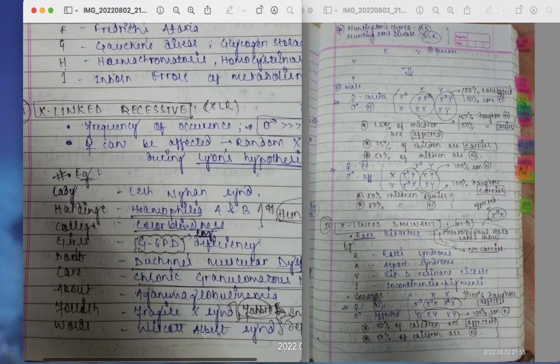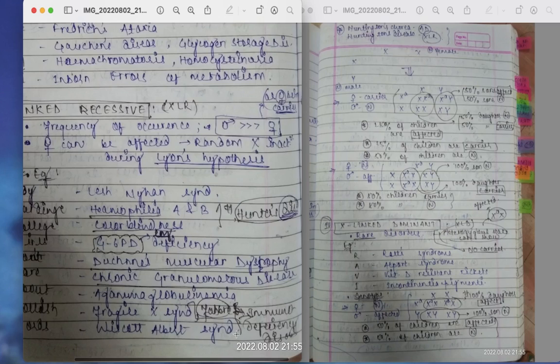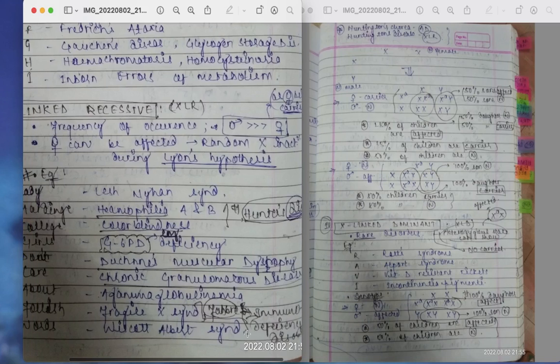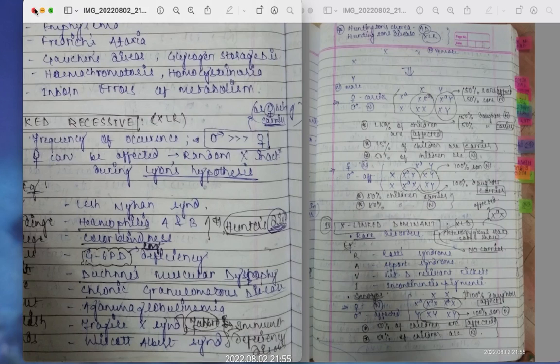W is for Wiskott-Aldrich syndrome. These two are immunodeficiency disorders. These two, Fabry's and Fragile X syndrome, and Wiskott-Aldrich syndrome. Now, moving on to the next slide.